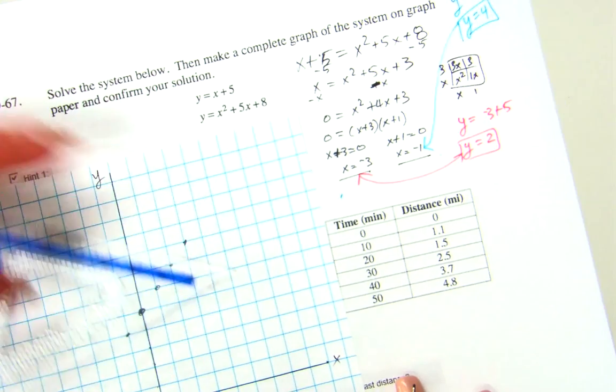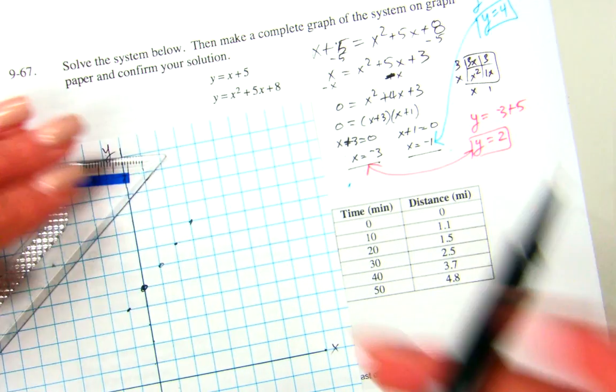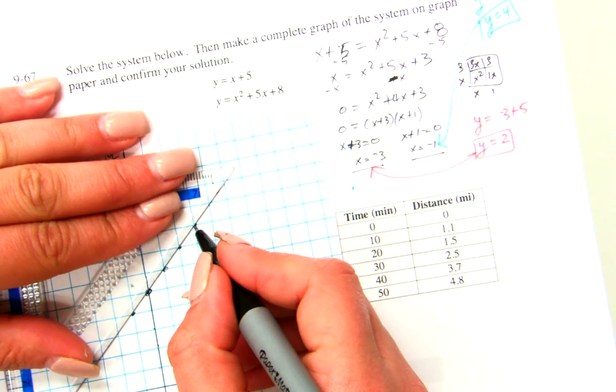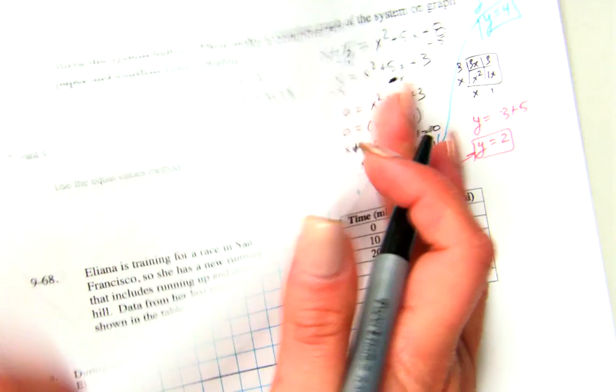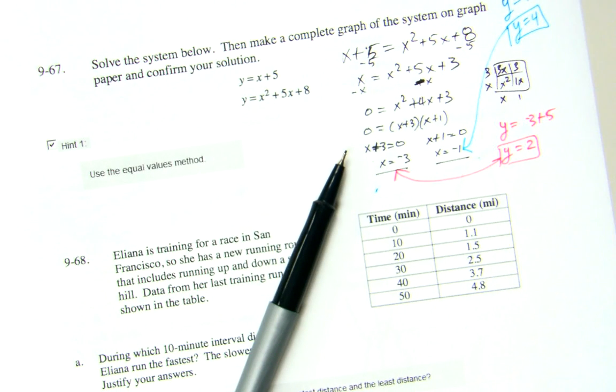Okay, so our line is going to be, oh boy, I think I need to do this on another graph paper. Actually, forget that. We're going to graph this on the calculator.